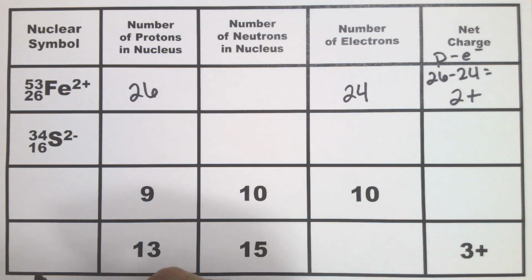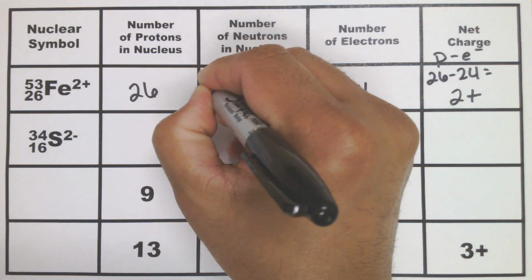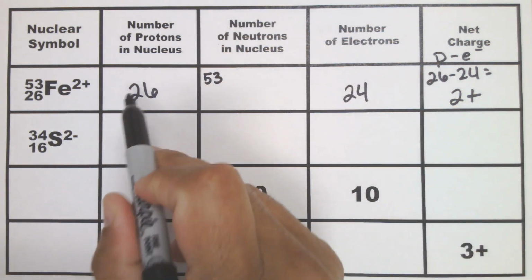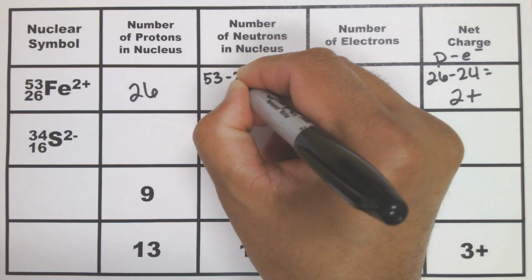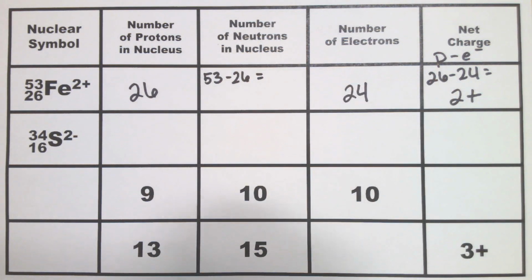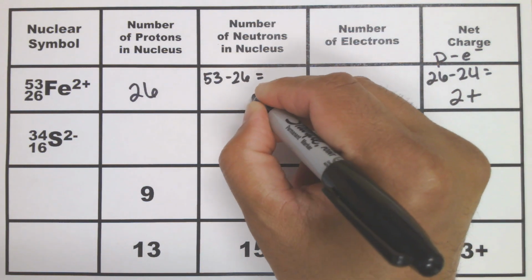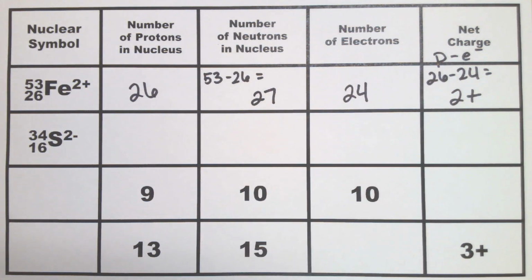And for the neutrons in the nucleus, we'll take our mass number. Recall the mass number is the protons plus the neutrons. So we'll subtract the protons. And that will give us the number of neutrons, 27.